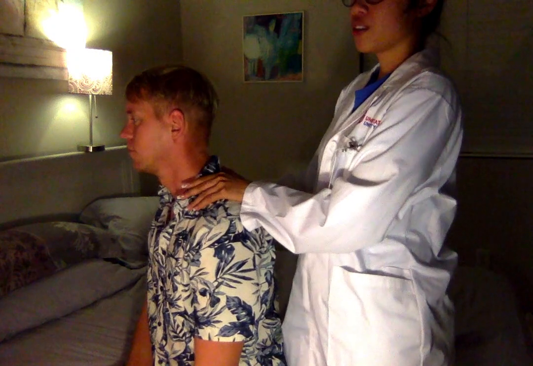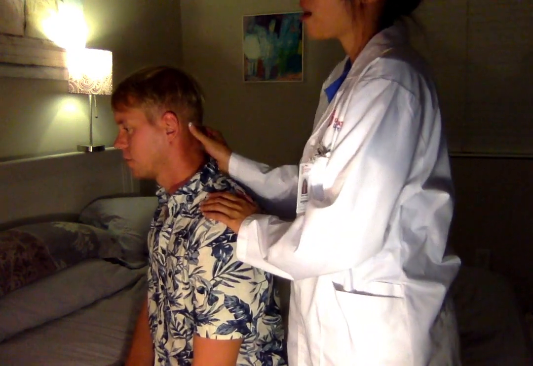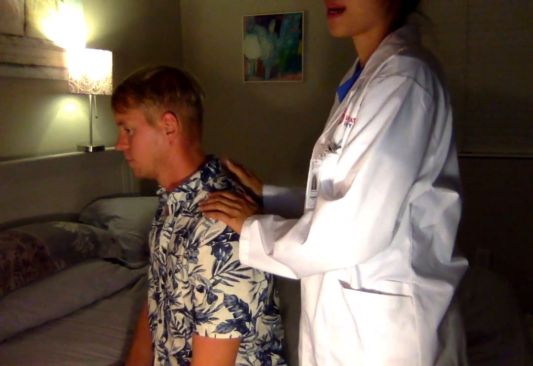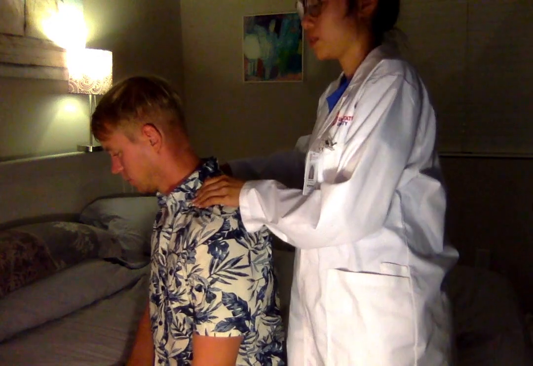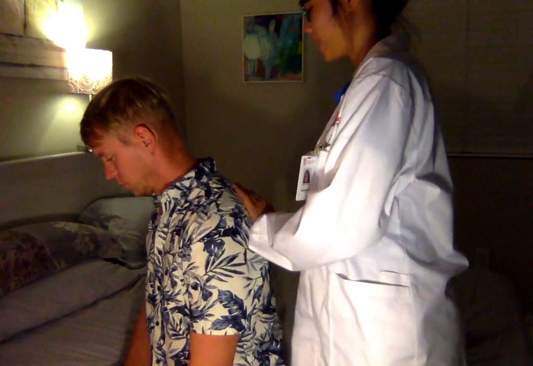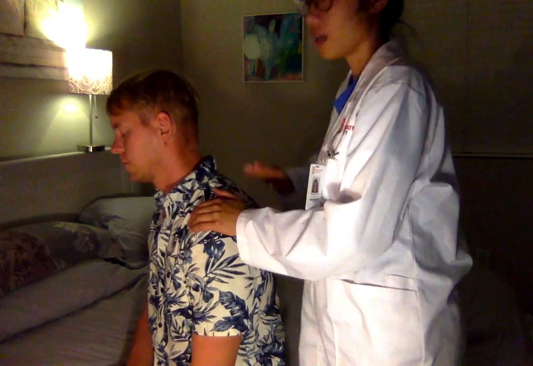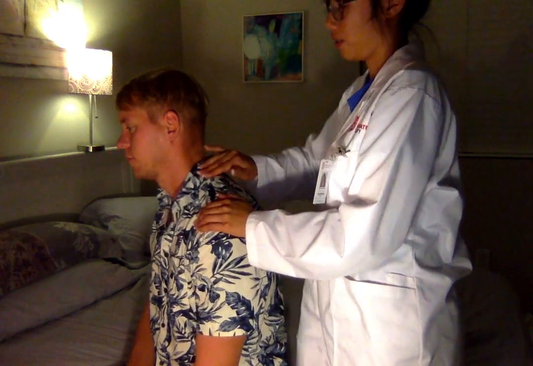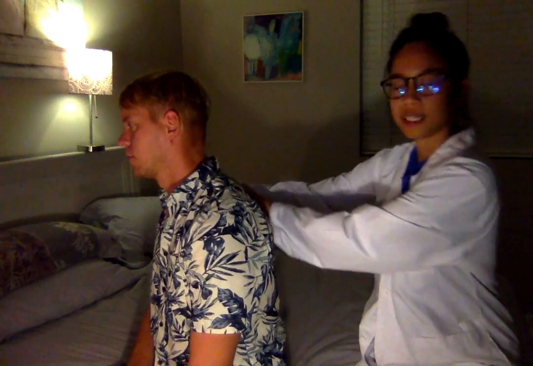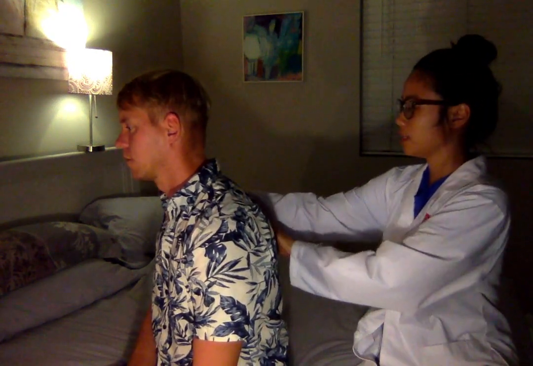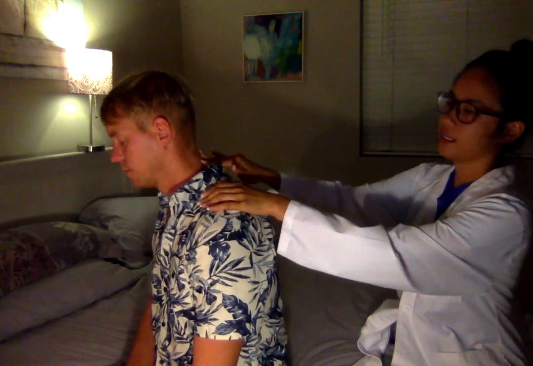Okay, so we're gonna go ahead and, let me know if there's any pain or tenderness, palpating the cervical spine, paracervical muscles, down to the rhomboids as well as the trapezius and the sternoclavicular as well. Okay, checking for any pain or tenderness. Any pain or tenderness? No. No. Any discomfort? No. Okay.